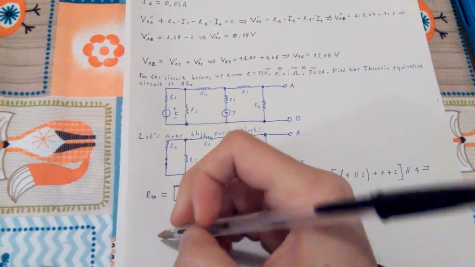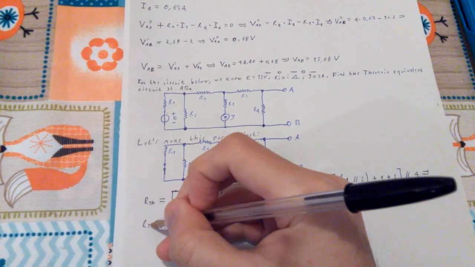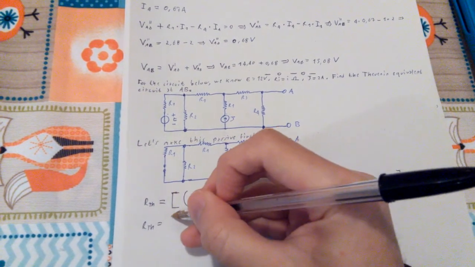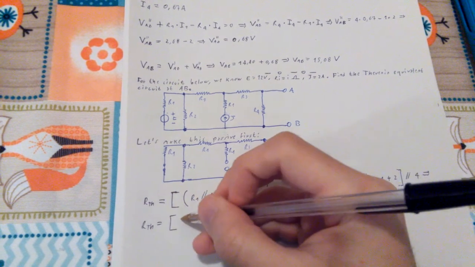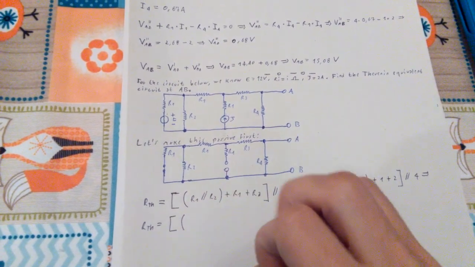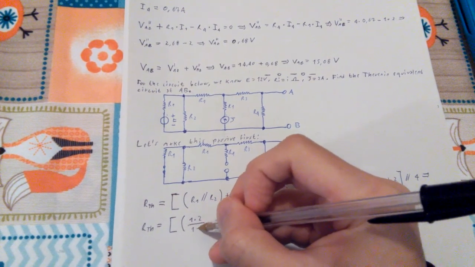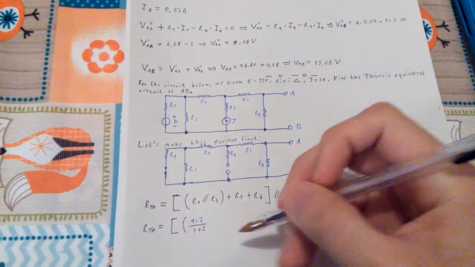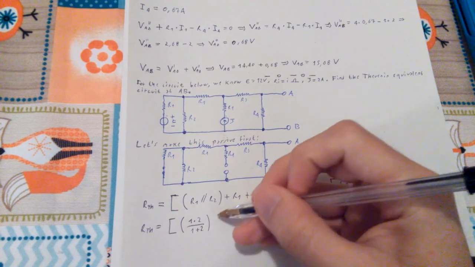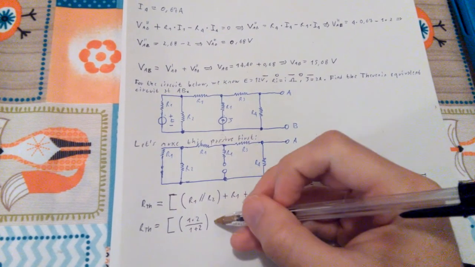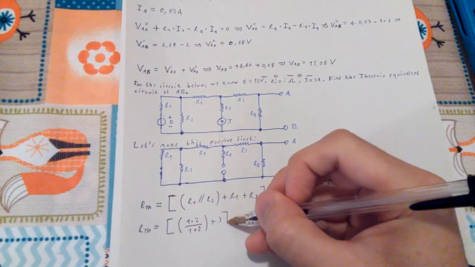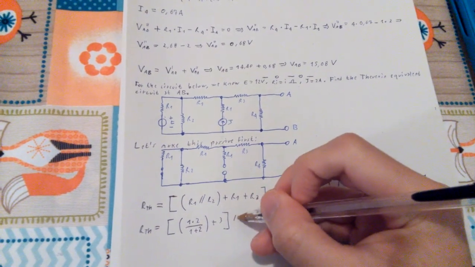So RTH is, well, let's do this. 1 parallel with 2 basically means 1 times 2 over 1 plus 2. Then we have plus 1 plus 2, which is plus 3. And then everything in parallel with 4.